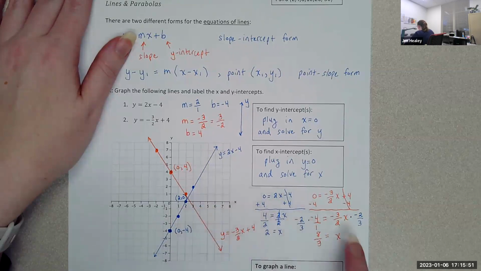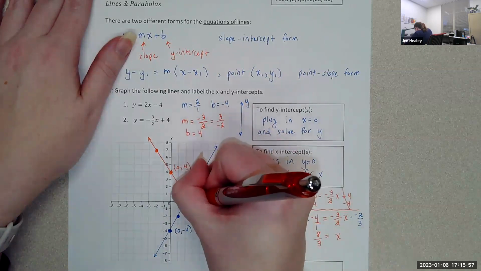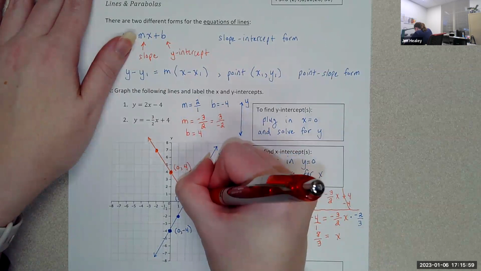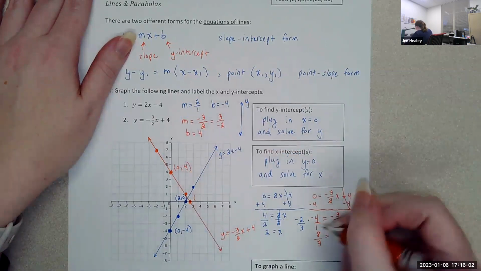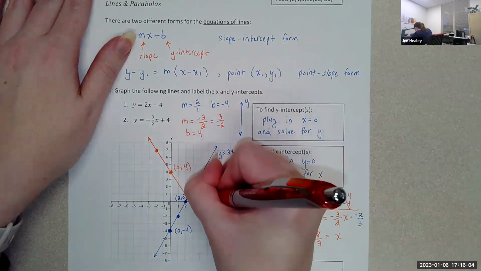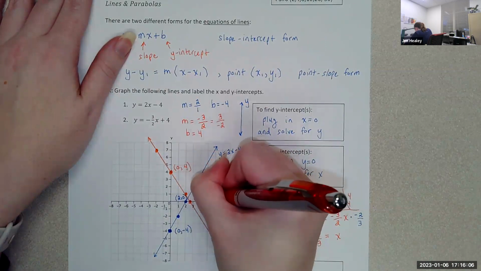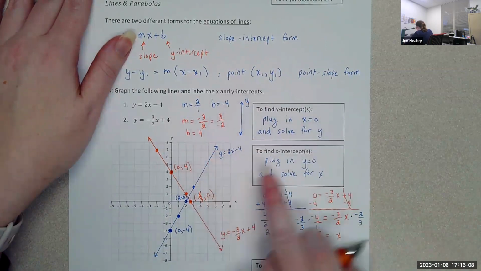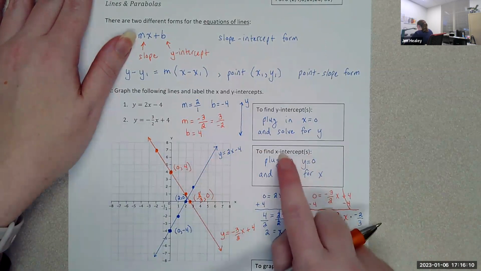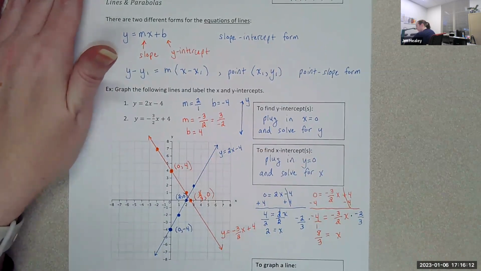But by doing this actual calculation, we figured out, oh, that x-intercept is at 8/3. So if I want to write the ordered pair for that x-intercept, it's (8/3, 0), and the 0 goes in there because our y is equal to 0 whenever we're finding the x-intercept.